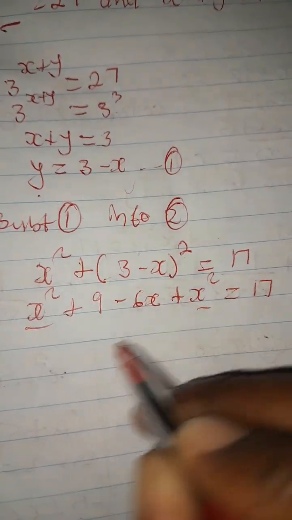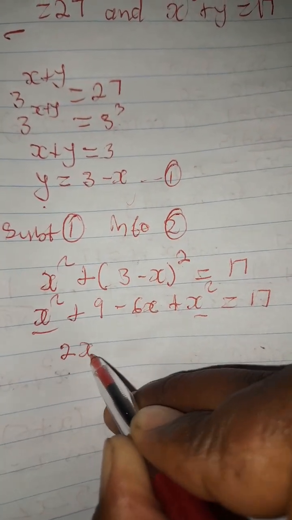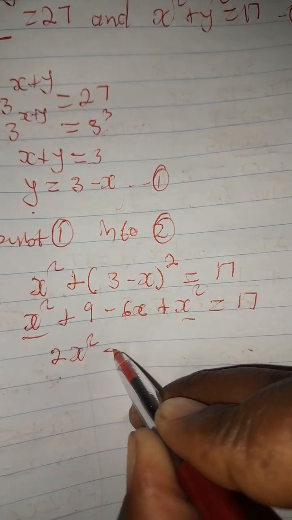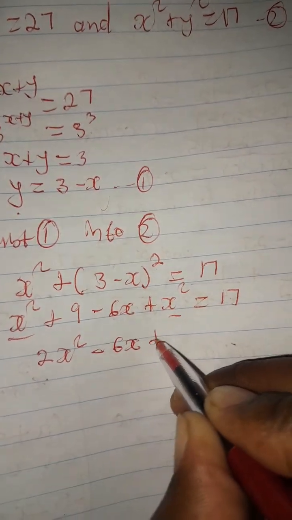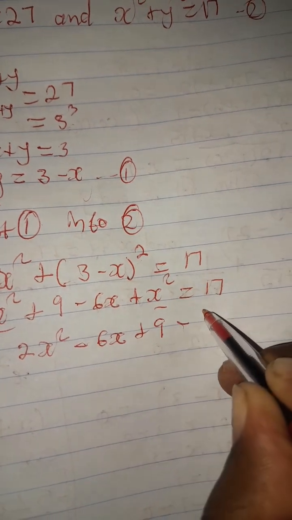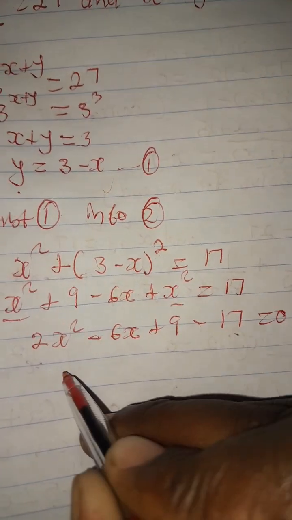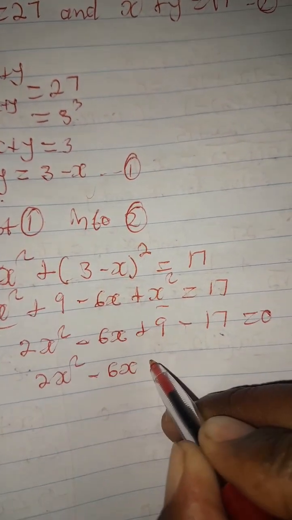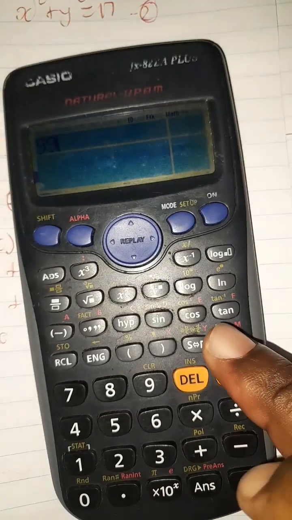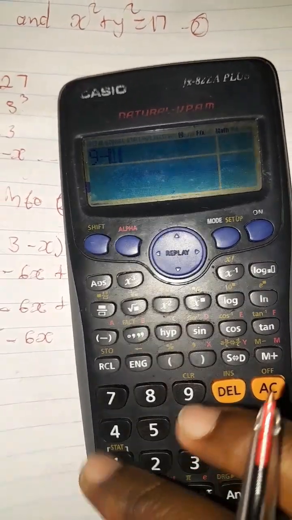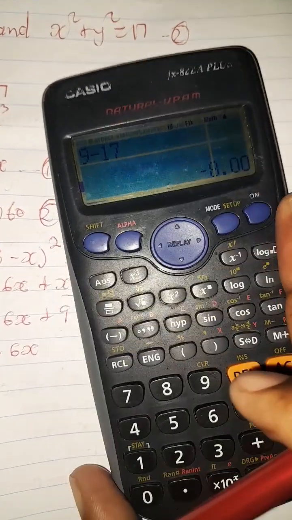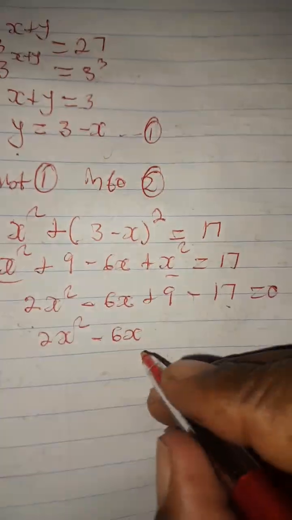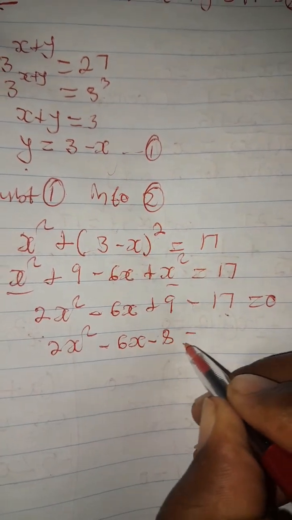Like terms now. x squared plus x squared, that will be 2x squared. Then we have minus 6x plus 9. Take 17 to the left hand side, it becomes minus 17. Then we have 2x squared minus 6x. Then what is 9? Take your 9, 9 minus 17, let's be quick. That will be minus 8. Okay, that will be minus 8 equated to 0.